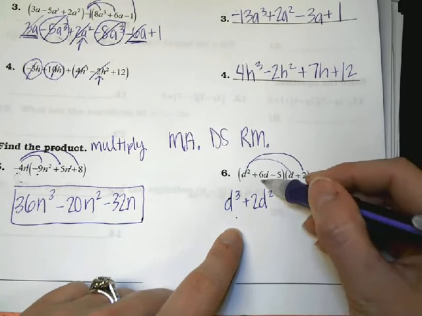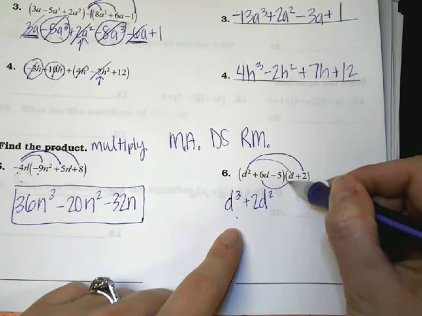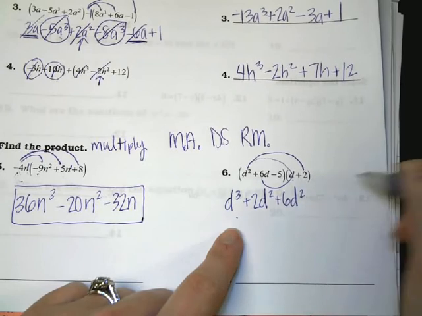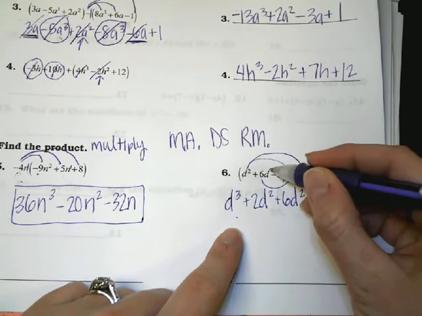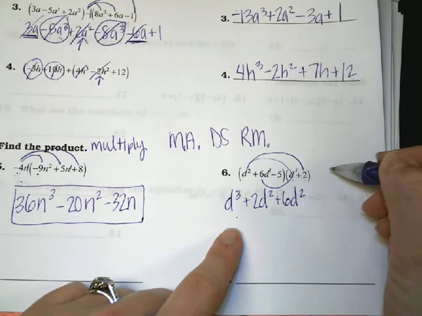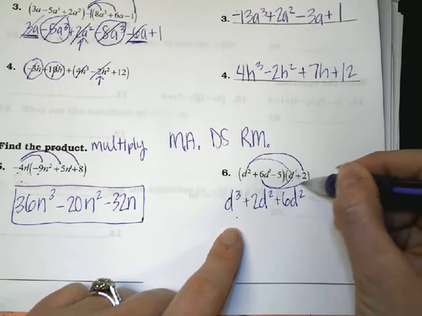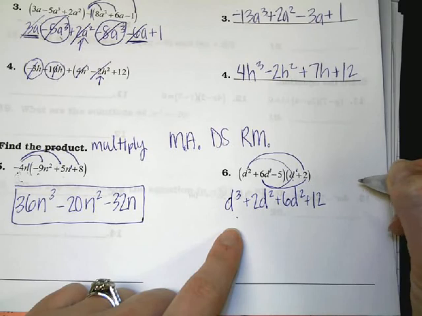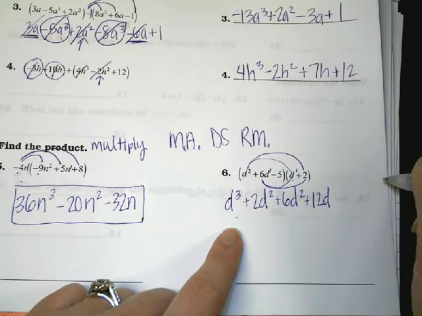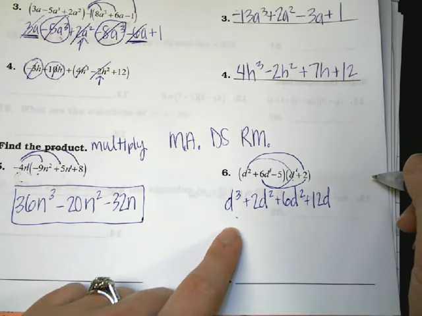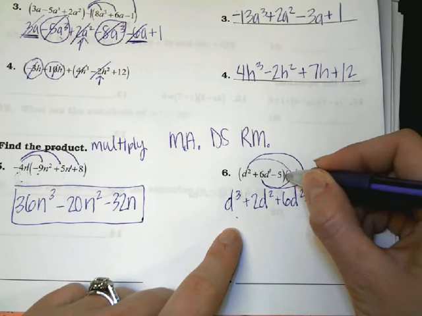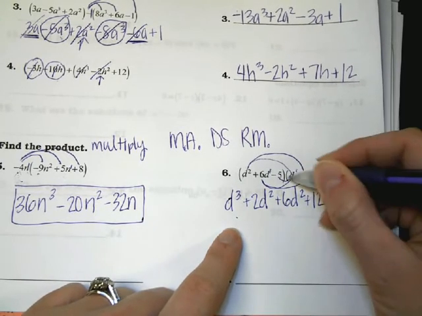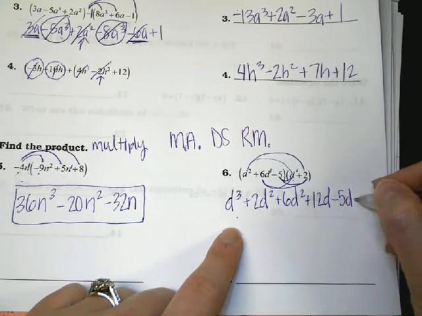Then I go to the 6d. 6d times d is 6d squared, because you're adding those exponents when you multiply them. Then 6d times 2, I'm multiplying those whole numbers just like normal to get 12, and then d on the end. My last step here is to distribute that negative 5 to the d. You get negative 5d. Then negative 5 times 2, which is a negative 10.